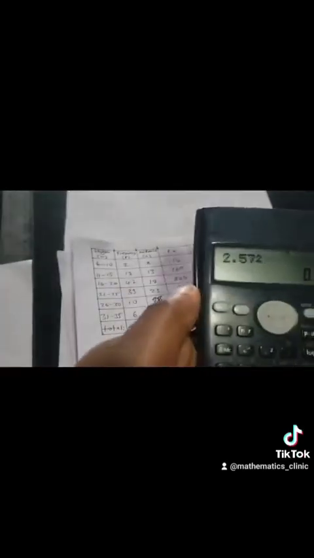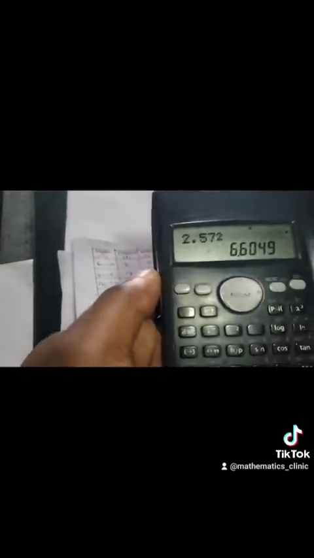5.9. Then what about 2.57? 2.57 squared is 6.6. All right, 6.6. What about 7.57 squared as well? We are getting 57.3. So we have 57.3. All right. Then what else?